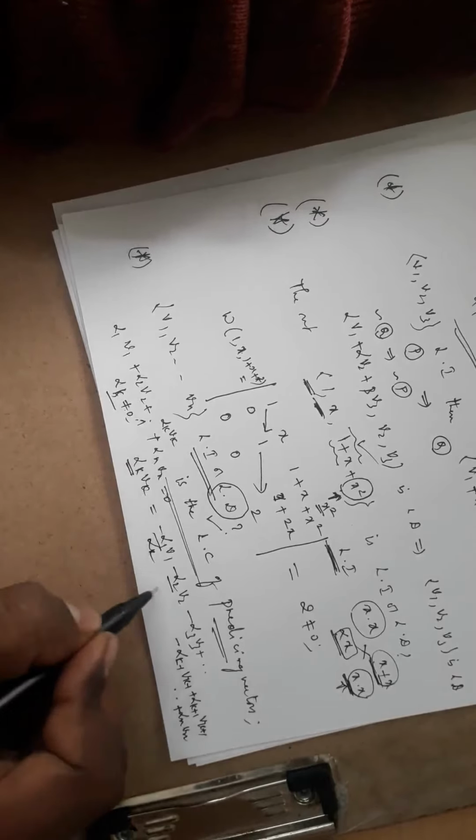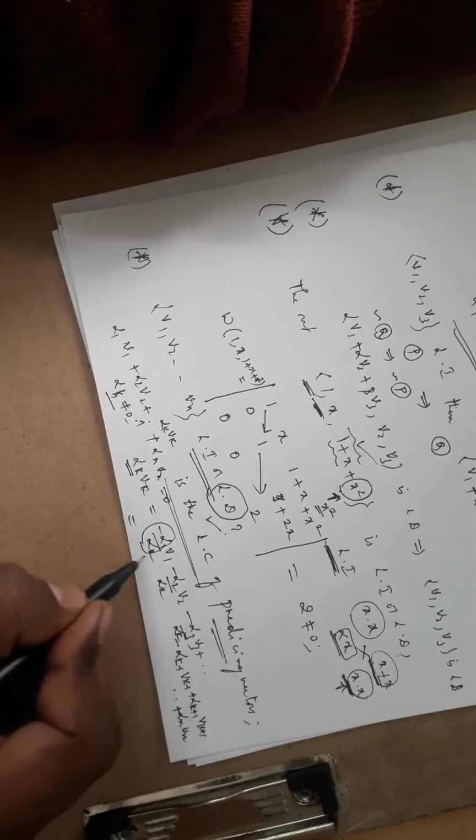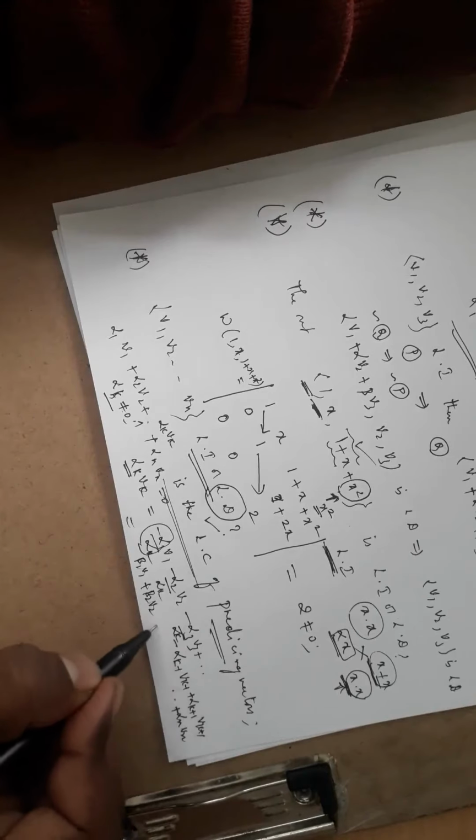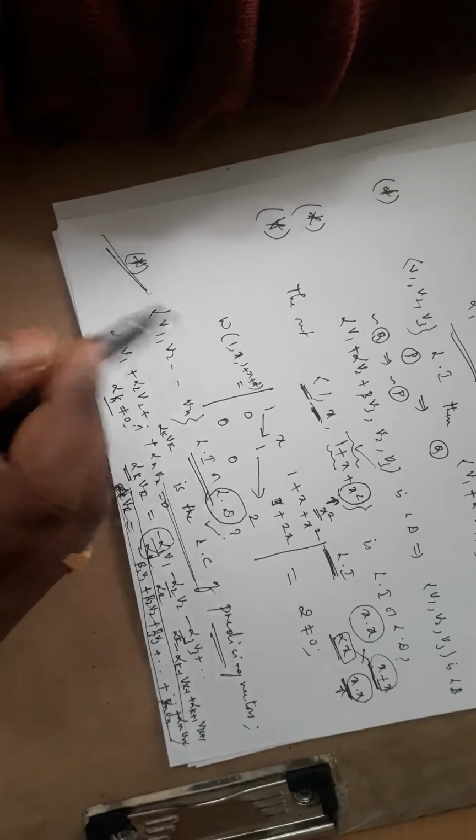So divide it by alpha k. Since alpha k is non-zero, I can divide. What I will do is denote the coefficients by beta 1 for V1, beta 2 for V2, beta 3 for V3, and similarly up to beta n Vn. So this is Vk. Vk is nothing but a linear combination of the other vectors. This idea is clear. That's what we observe from this.